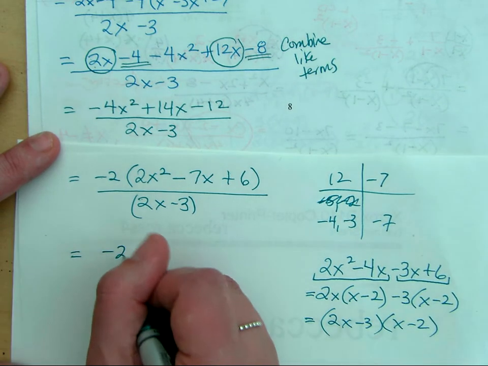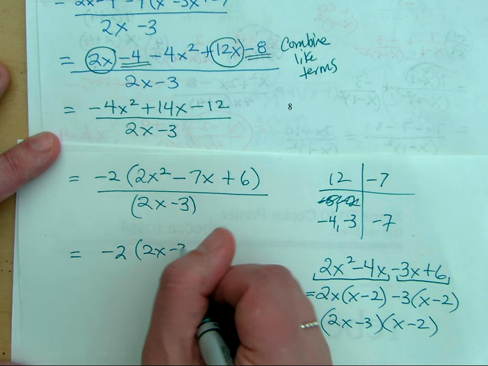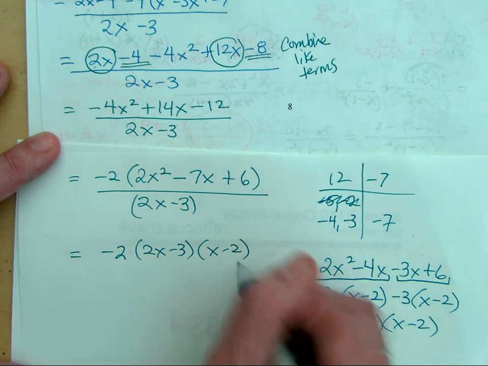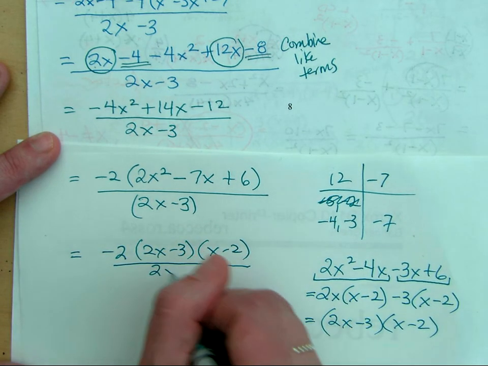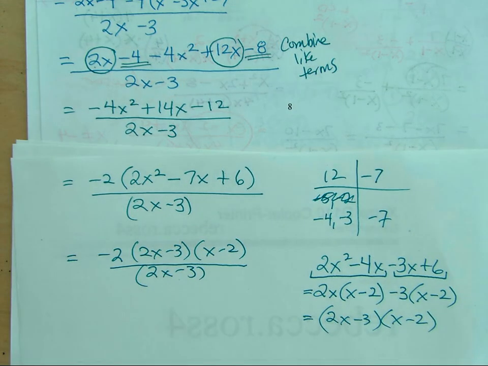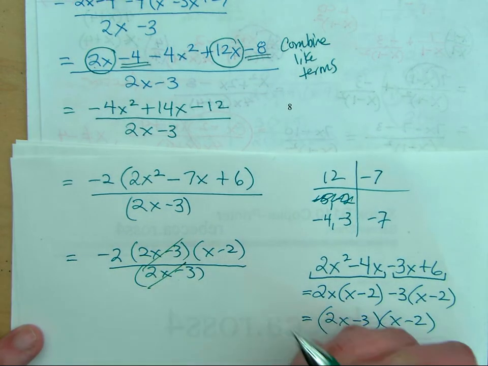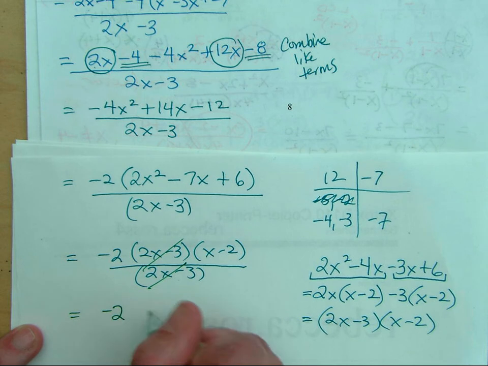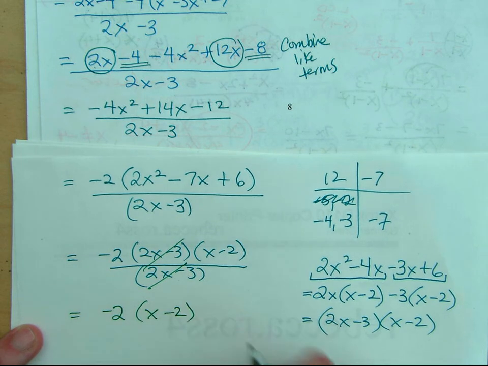So we have negative 2 times 2x minus 3, x minus 2, all over 2x minus 3. Now, a lot of times that denominator is almost like a hint at what might possibly cancel. It doesn't always work out that way, but in this case it really did, didn't it? Okay, so what would reduce? So we end up getting negative 2 times x minus 2, but x cannot equal what number?